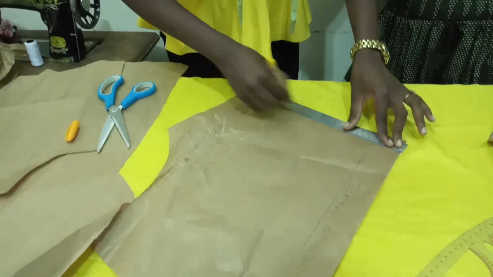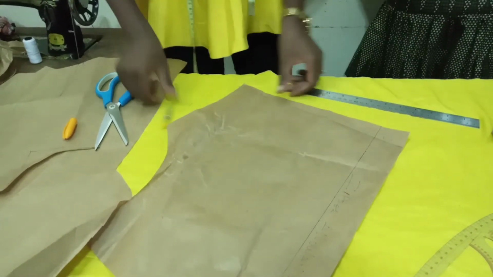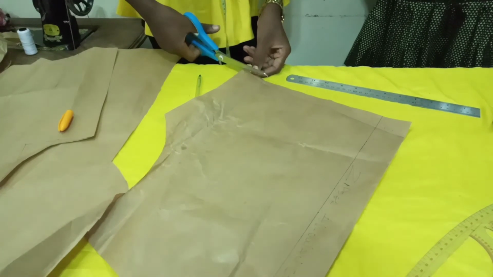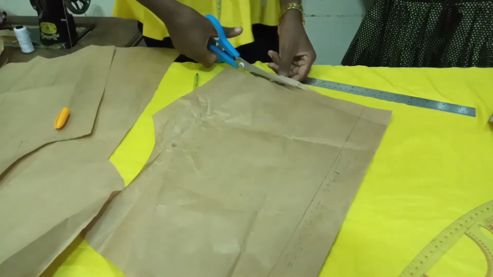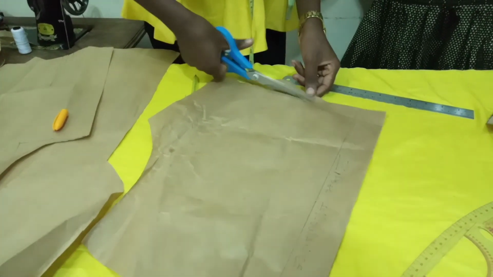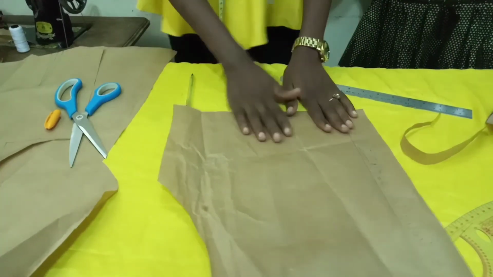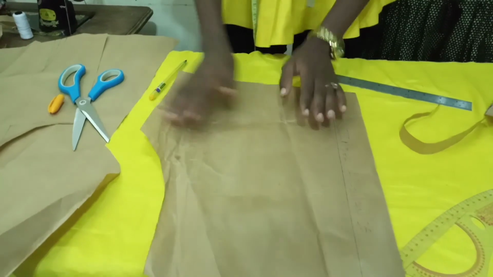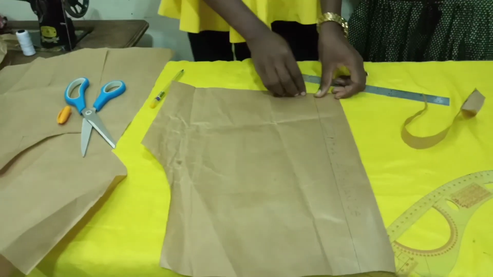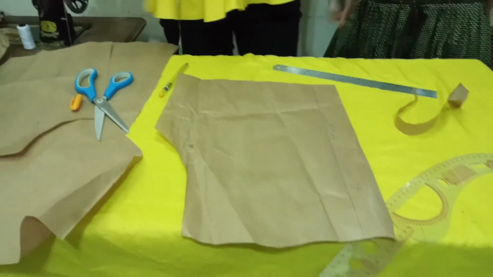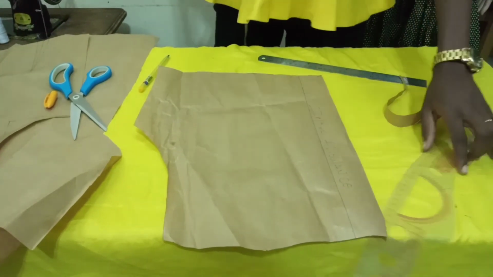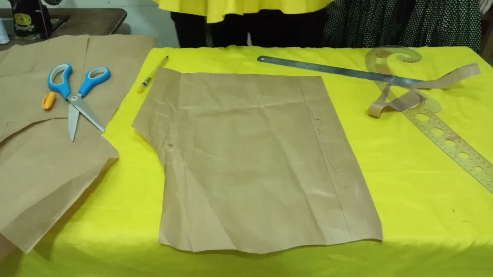The reason for me doing this is to avoid my zip bulging at the back part. So this, I'll be cutting it out. You can see after fixing everything, coupling everything together, my zip will not be bulging at the back part. My zip will be straight, it will be flat at the back side.